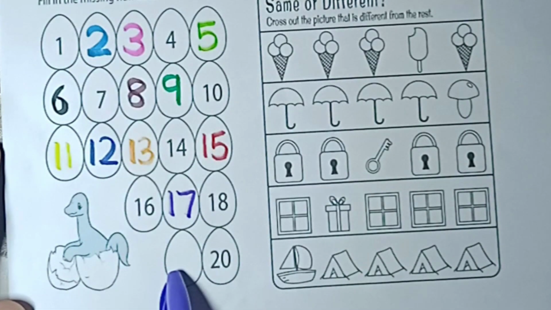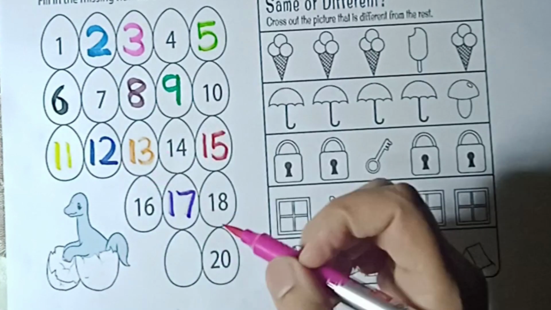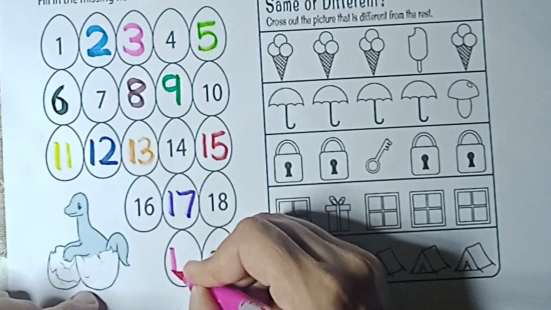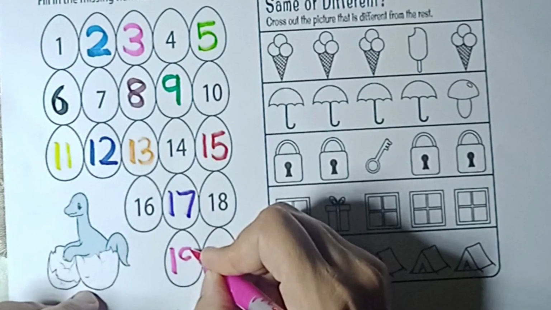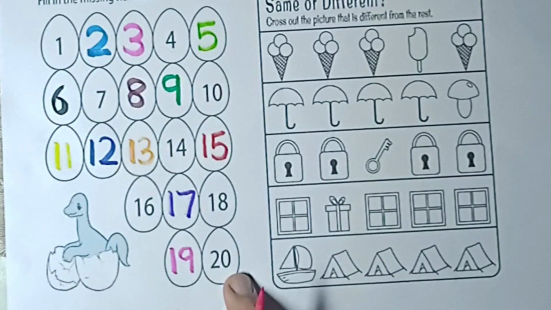And what comes after 18? 19. 1, 9. 19. Pink color. 19. And 2, 0.